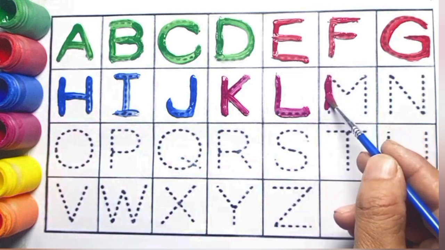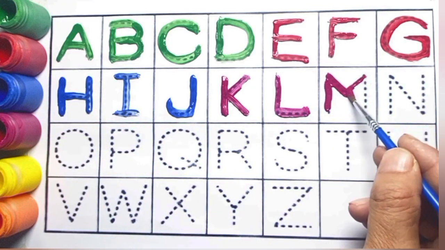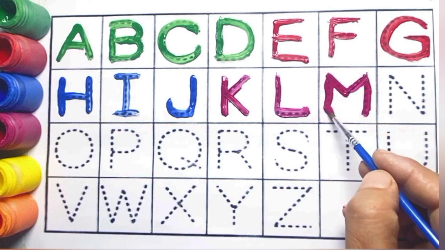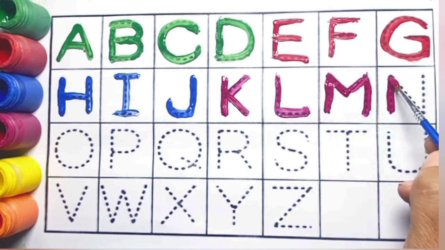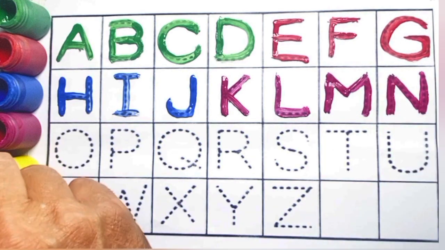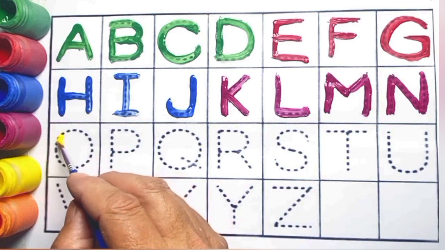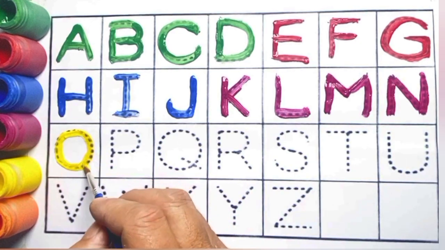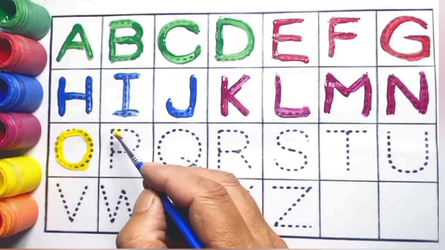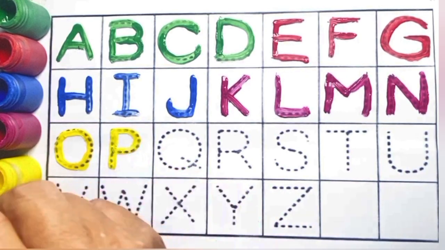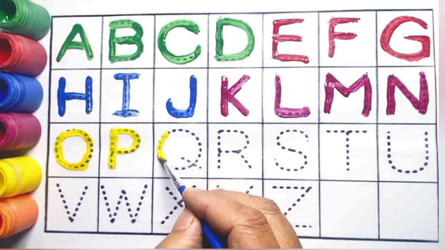M for mango, M for monkey. N for nest, N for nose. O for orange, O for owl. P for peacock, P for parrot.